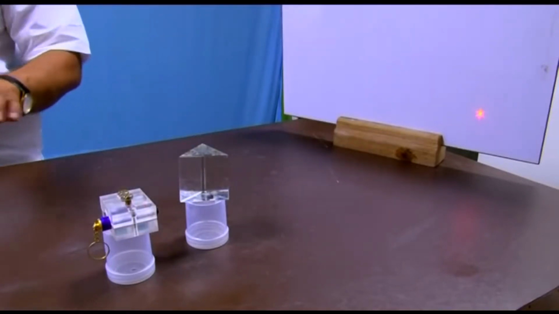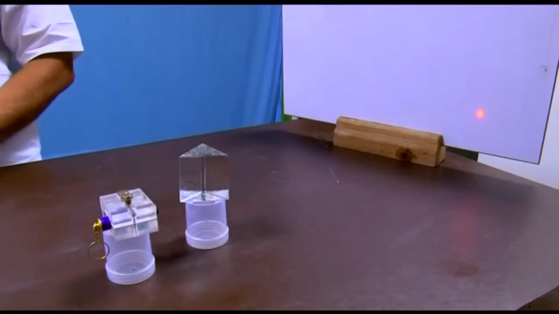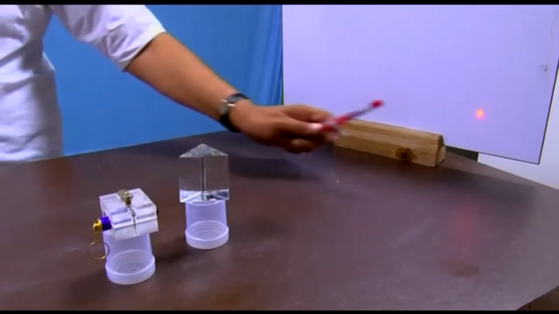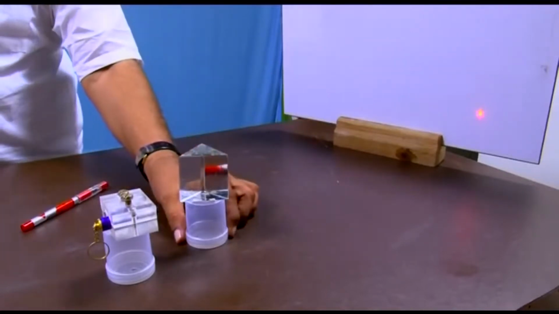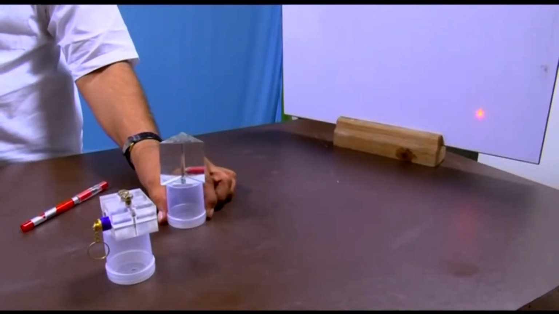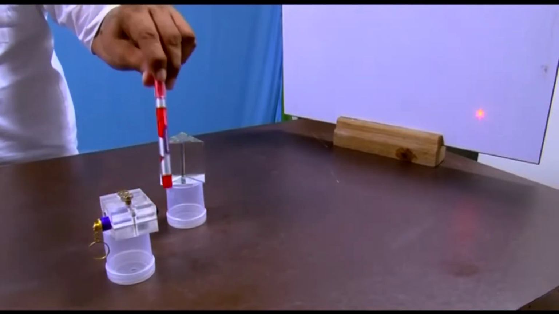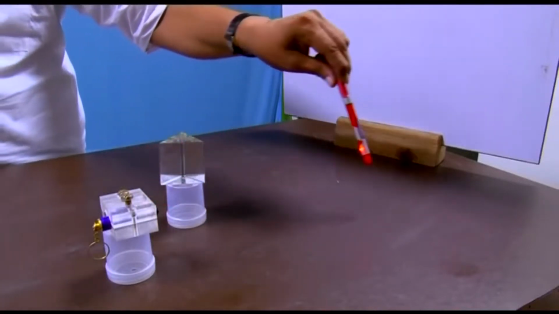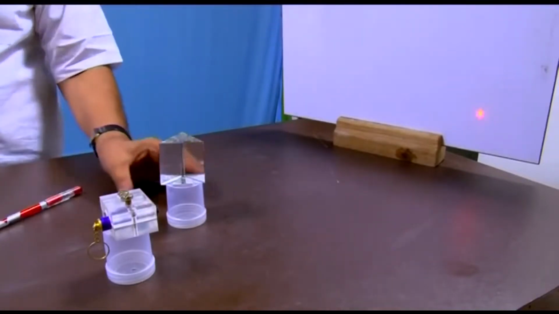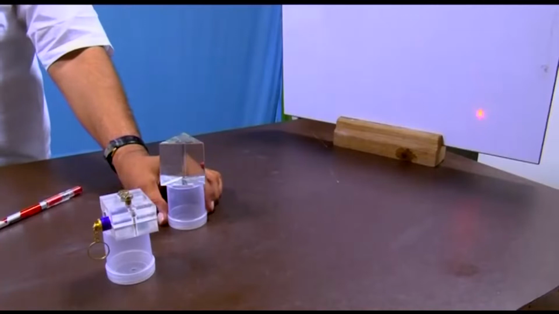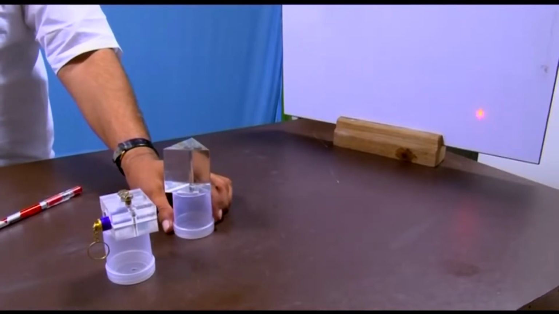At this moment light is not falling on the prism, and therefore it is just going straight and falling on the screen here. So, let me remove the prism further, and you can see that the light is going straight from this torch and is reaching here. So, this is the straight path. Now, let me bring this prism in the path of this light.